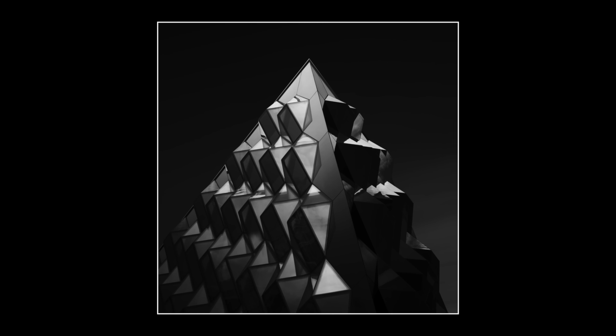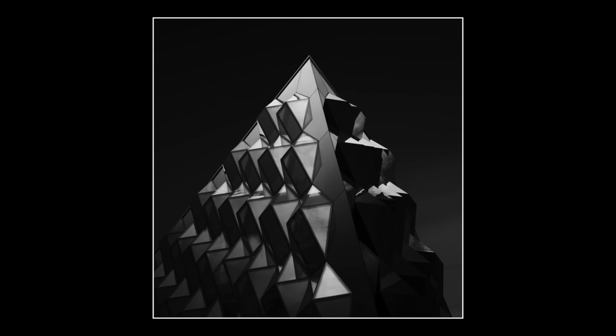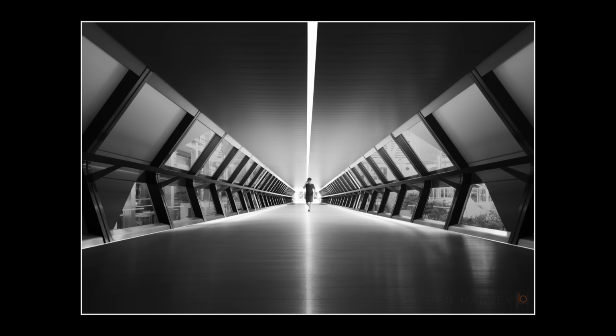So maybe if I take a step back and explain exactly why I created the Vector series, it will make a bit more sense. So as an architect, I'm naturally drawn towards quite strong, bold, graphical images and in turn graphical buildings. But sometimes I might photograph a building that doesn't really fit that description, and then I'll edit it in a certain way so that it looks quite graphical once I'm finished.